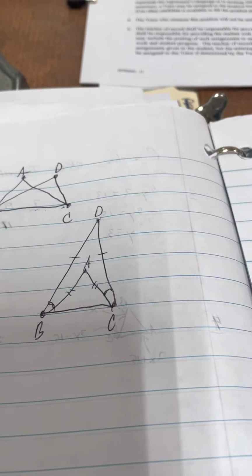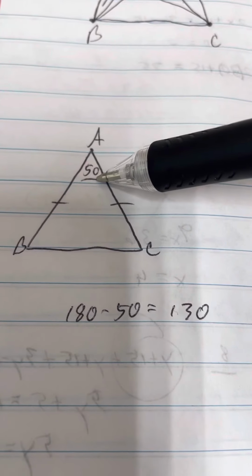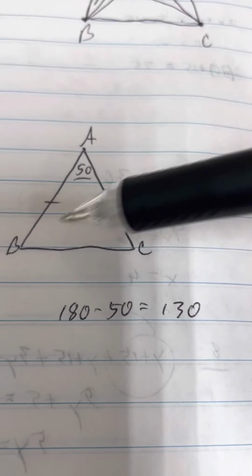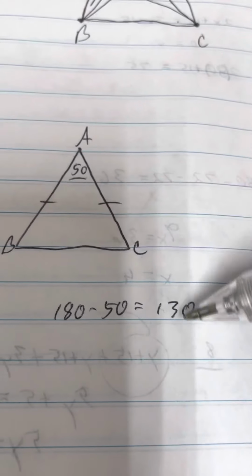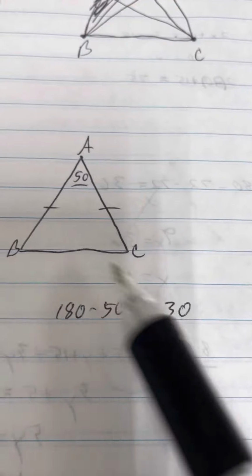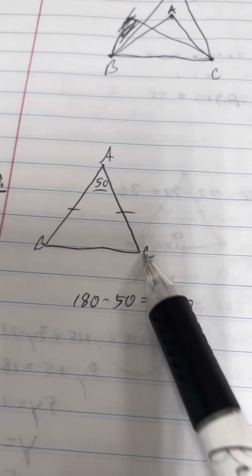And lastly, it's an isosceles triangle. AB equals AC, and the measure of A is 50 degrees. Find the measure of BC. So if this is A, then I just take 180 minus that, and I know that both of these would equal 130, right? So that's two of them. I just take 130 divided by 2. That gives me 65. So each of these is going to be 65 degrees.